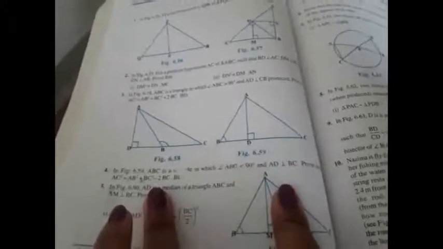See in figure 6.59. ABC is a triangle in which angle ABC is less than 90 degrees, and prove that. So similarly, if you apply Pythagoras theorem and if you write one side as the sum or difference of the other two sides, because here we have 90 degrees, so we can apply Pythagoras theorem for this triangle and this triangle separately. So when we need this, you can write it as BC minus BD, right?